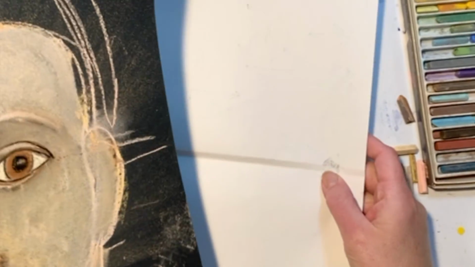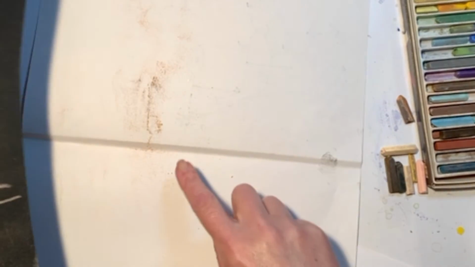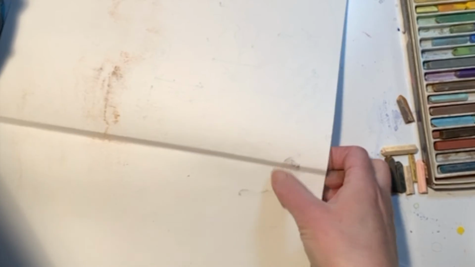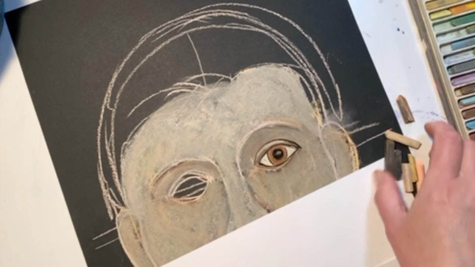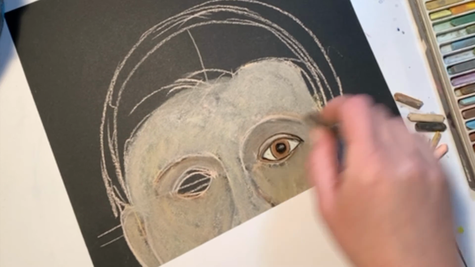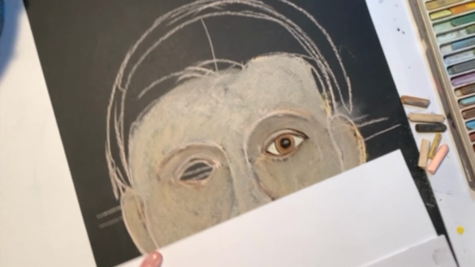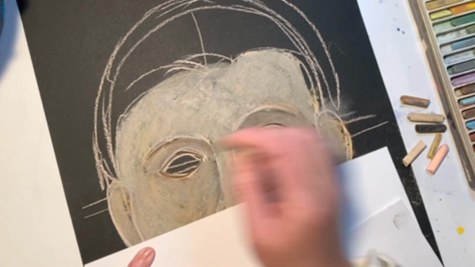Whenever you feel like you have a lot of dust, you can see all of it that came off from the chalk, you can always shake it out. We're going to go ahead and do the other side. I'm going to use those same colors. I started with the darker brown, and I just was defining the outline that we first put in.